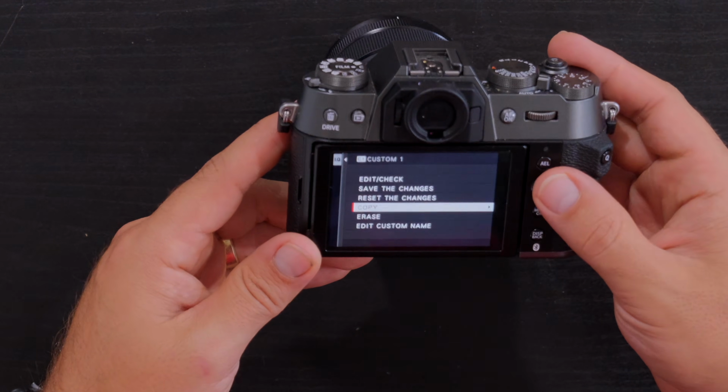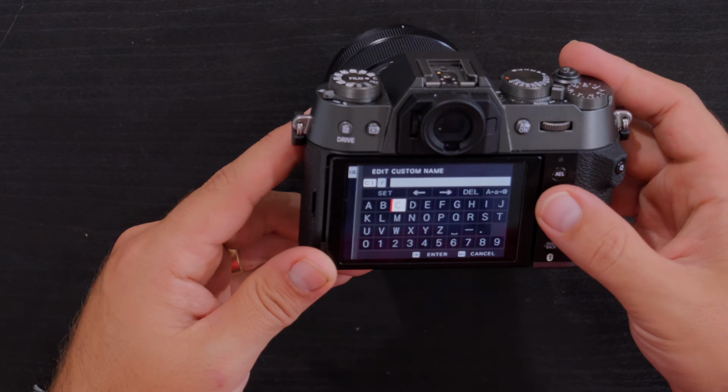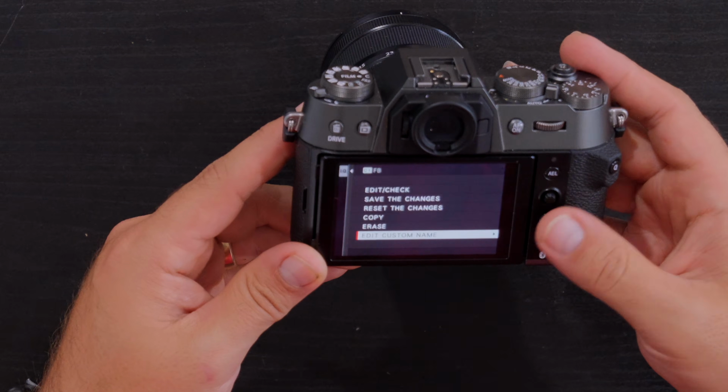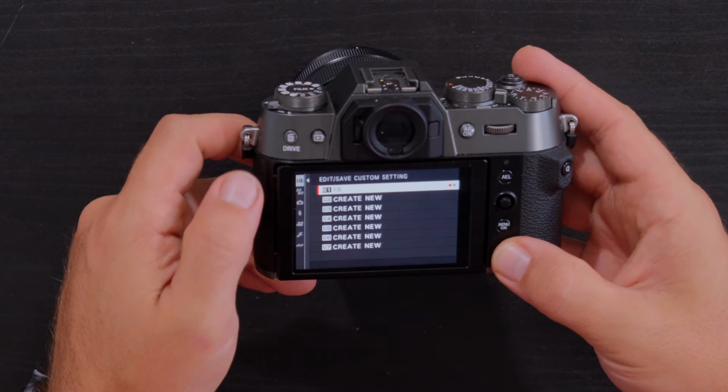I go back, I can give it a custom name. So I'm just gonna write FB, set it, and then I press back, and then you can see I have C1 FB. Now, going back to something we learned before, I like to assign a function button to get quick access to my film simulation recipes.